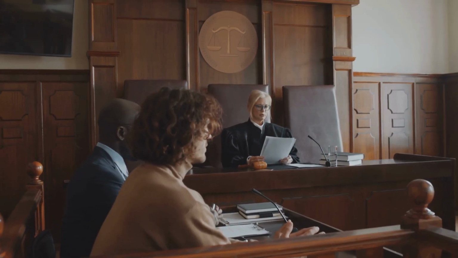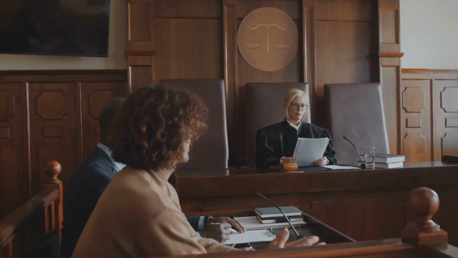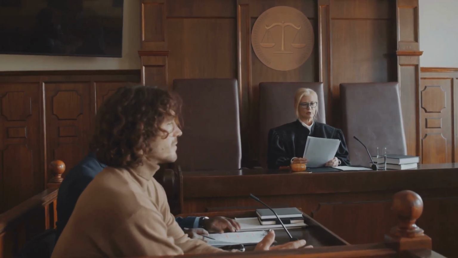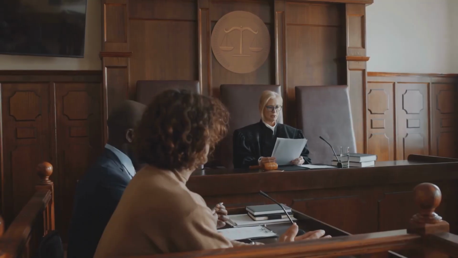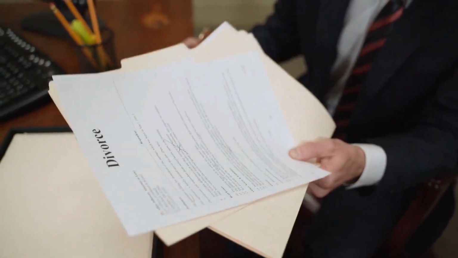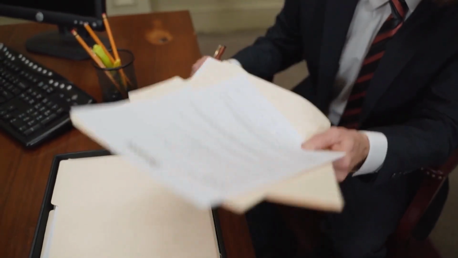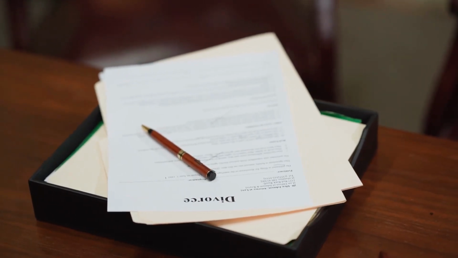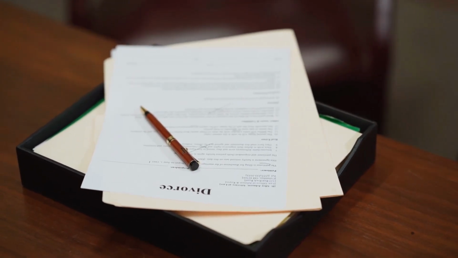Option B, paper filing. You can still file in person at the courthouse. Bring all completed forms, filing fee, cash, check, or money order, copies for service. Step 4, serve your spouse. After filing, you must serve your spouse with the divorce papers. Options: sheriff's office, usually 50/75. Private process server, certified mail, if spouse agrees.